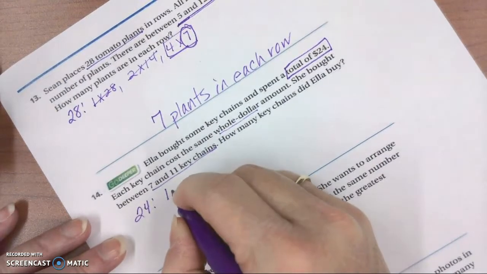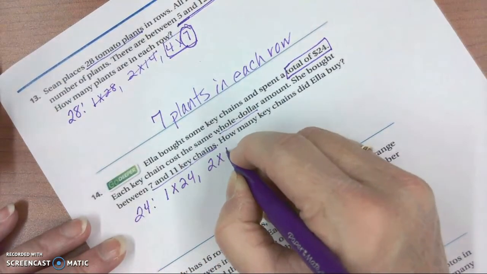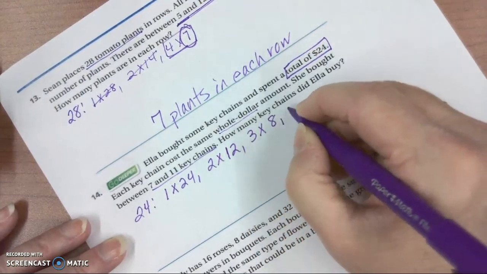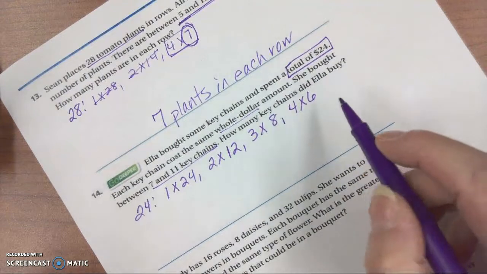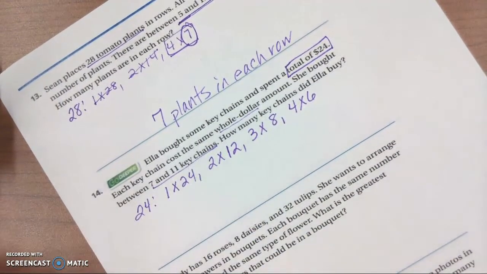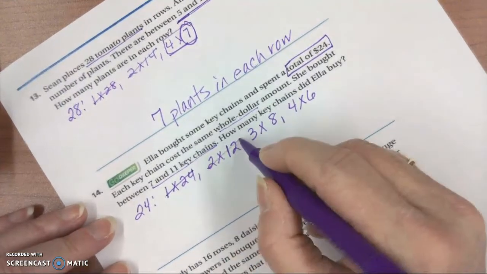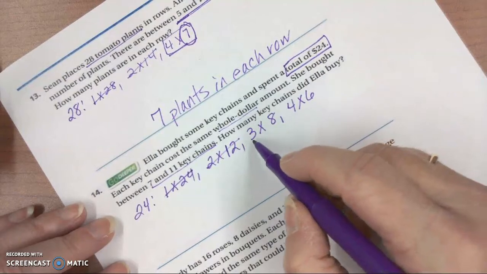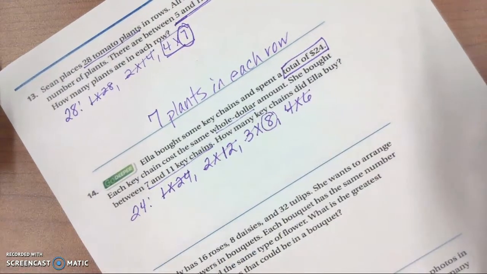So 24, you can say 1 times 24, 2 times 12, 3 times 8, 4 times 6. Okay, but our constraints here are that Ella bought between 7 and 11 keychains. So these numbers are not between 7 and 11. These numbers are not between 7 and 11. 8 is between 7 and 11, but 4 and 6 are not, and 3 is not.